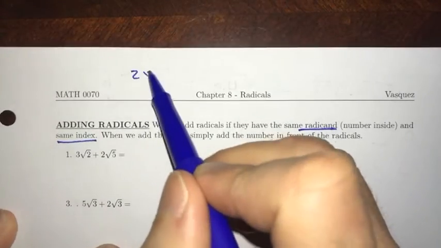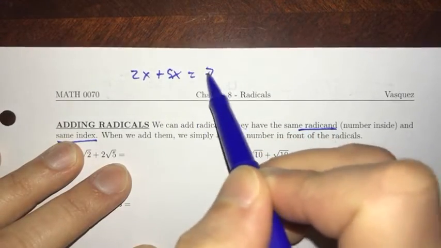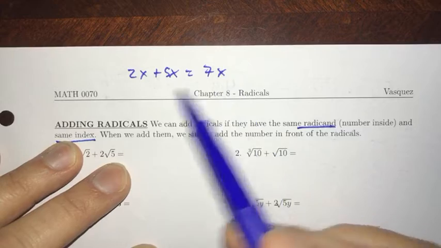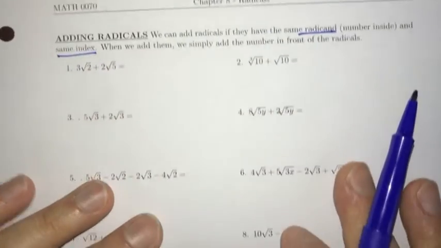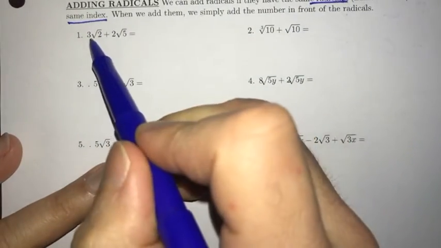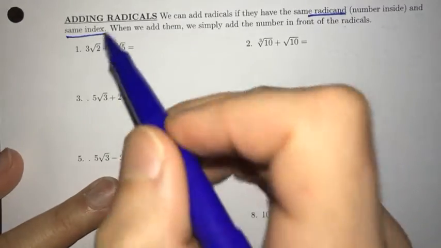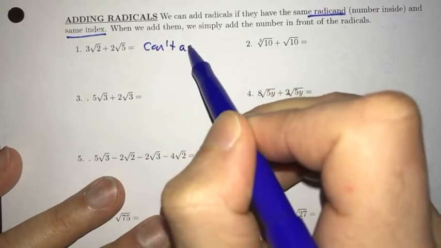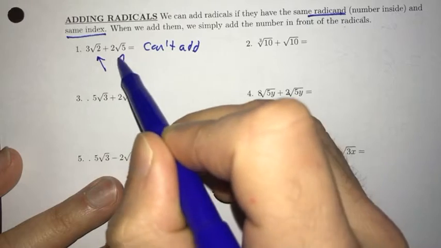When we add 2x plus 5x, don't we just say the answer is 7x? We don't change what the x is. We don't change the variable. So when we have 3 square root of 2 plus 2 square root of 5, we can't add these because these two numbers are different.